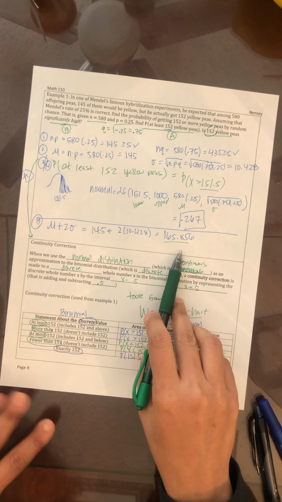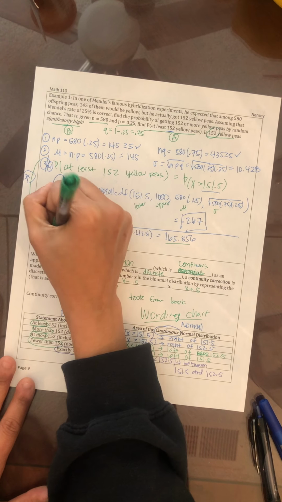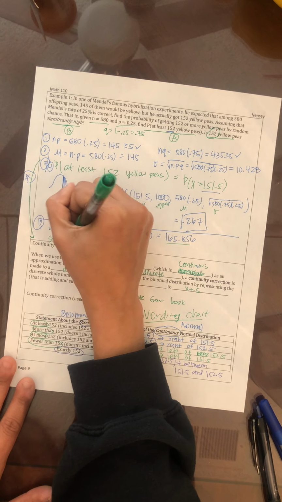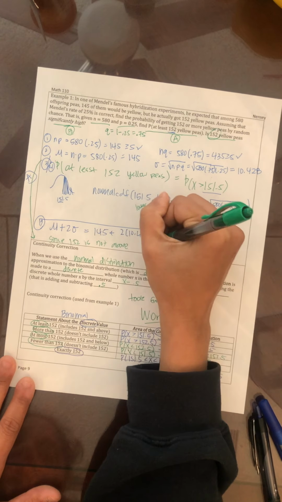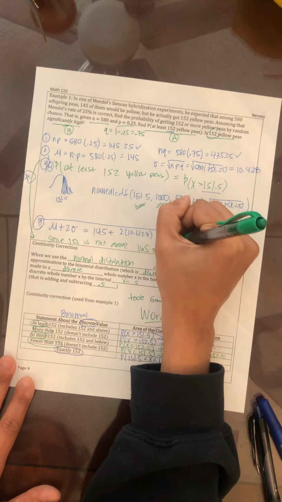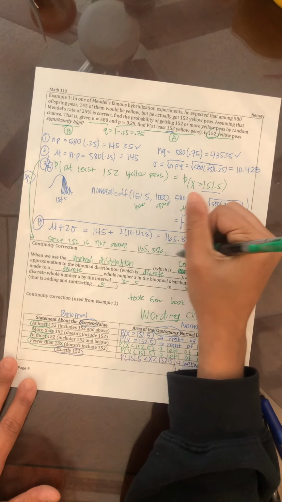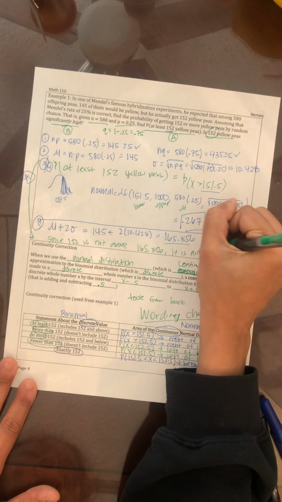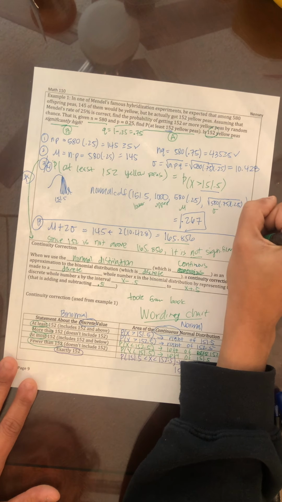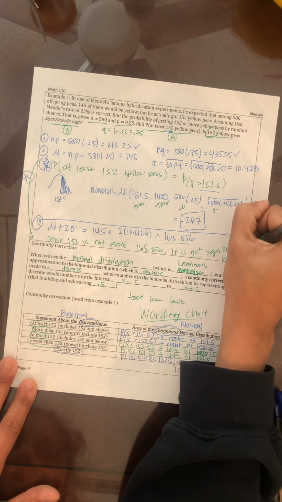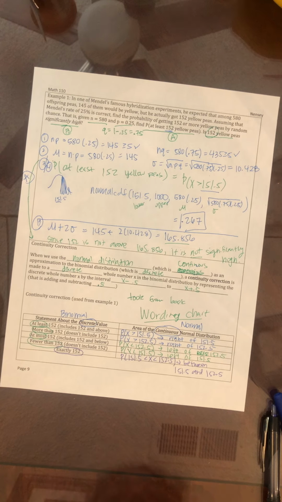The answer is no. So I'm going to write, since 152 is not above 165.856, it is not significantly high. And that's it.